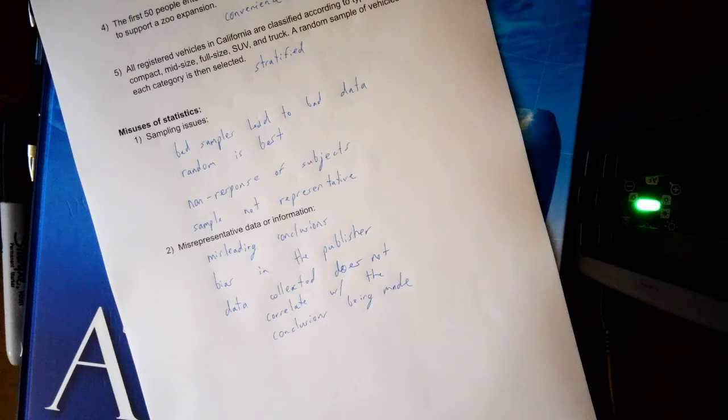Sometimes your data collected might be good data, and the math you do might be good math, but it might not correlate with what you're actually trying to determine. It's like you're doing all the right work, but for the wrong reasons. So your data collected does not correlate with the conclusions being made.